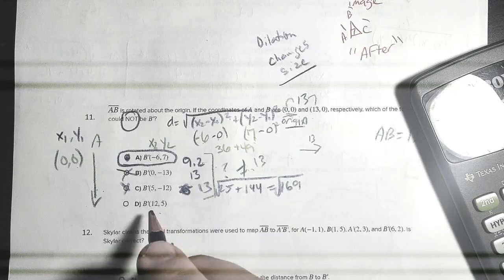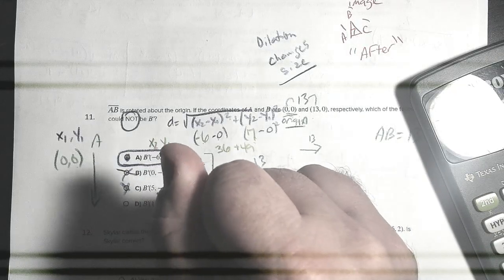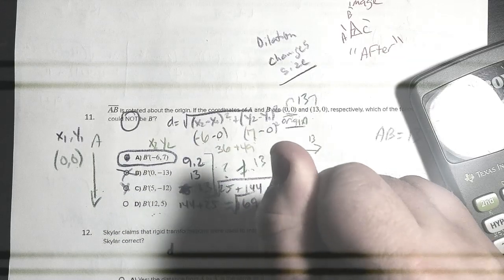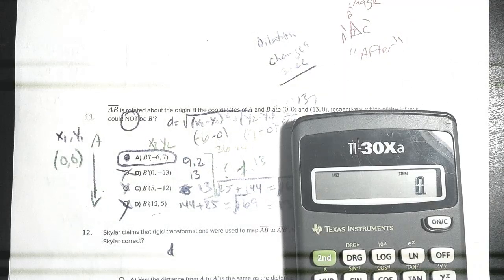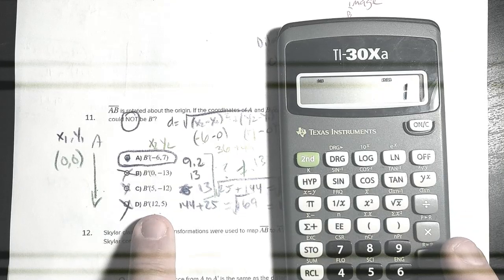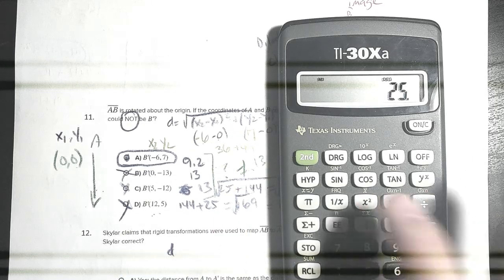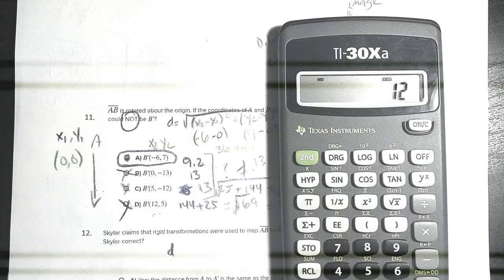And then down here, we got 12 and 5. So 12 squared is 144, and 5 squared is 25. That's still 169, which is still 13. I'll show you again. Let's say 5 minus 0 is 5. 5 squared is 25. 12 minus 0 is 12. 12 squared is 144.